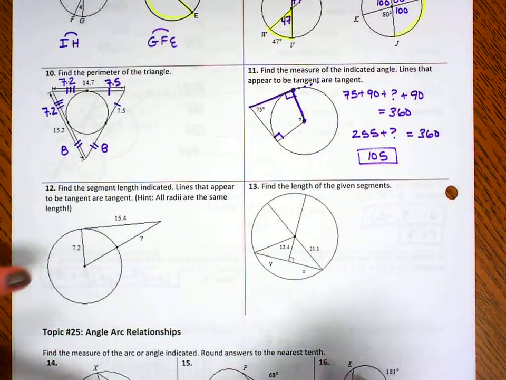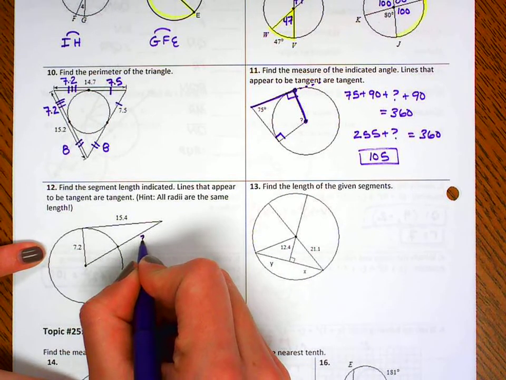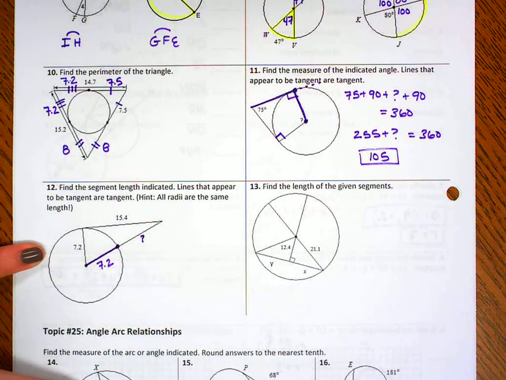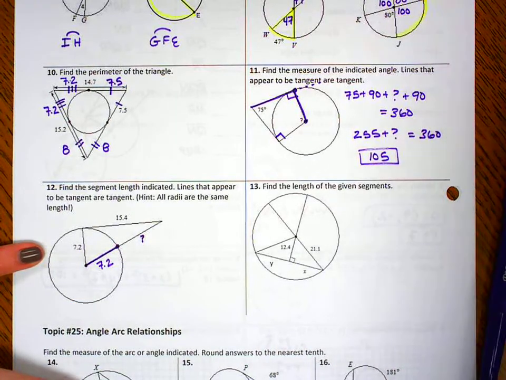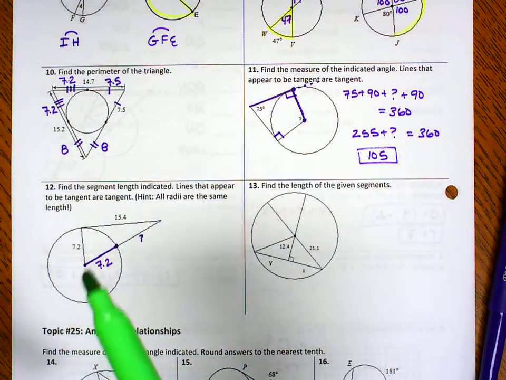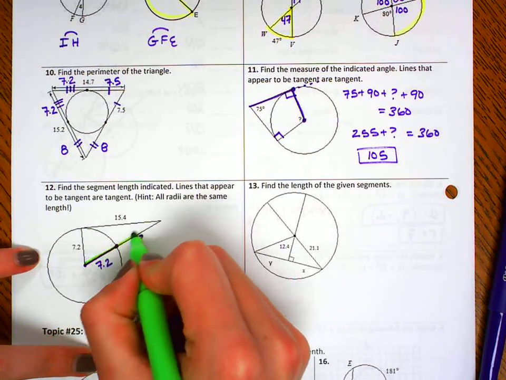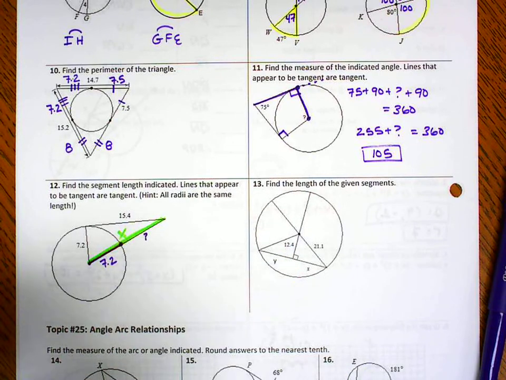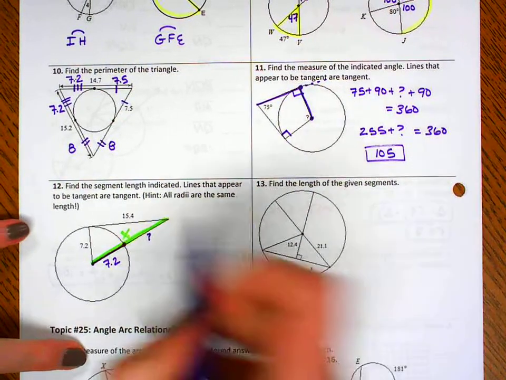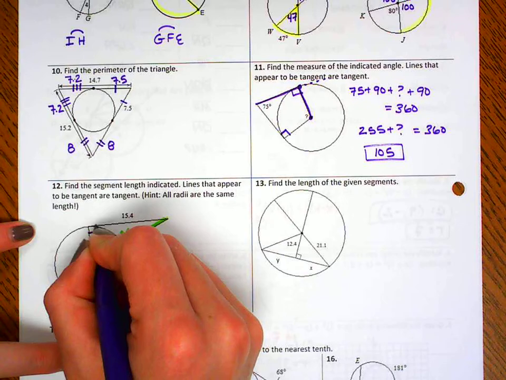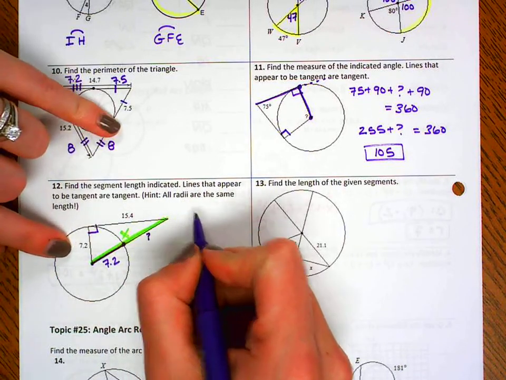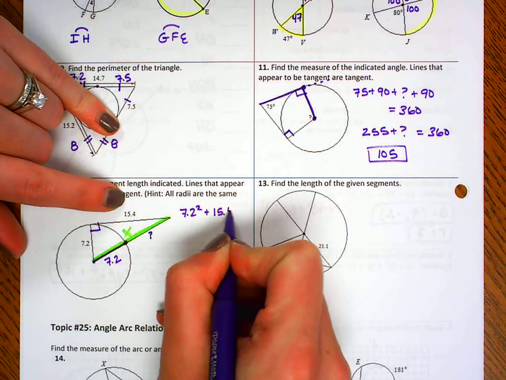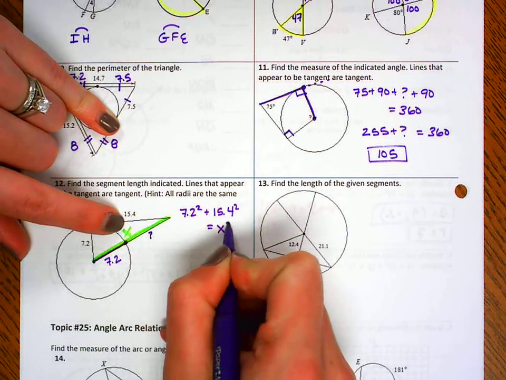Number 12. We want to solve for this. Well, we know from here to here is 7.2. I think the easiest thing to do is say, okay, let's call this whole thing here x. Because this is a radius and a tangent, this is a 90-degree angle, so I can use the Pythagorean theorem. So I'm going to say 7.2 squared plus 15.4 squared is equal to x squared.